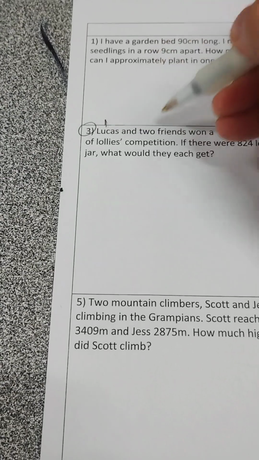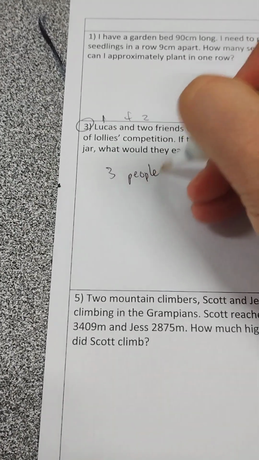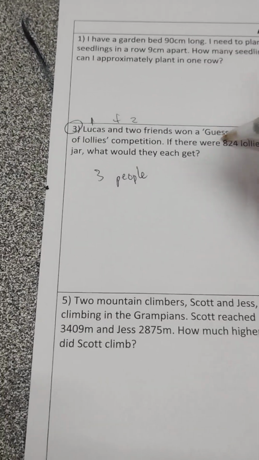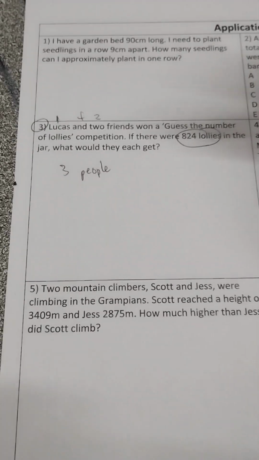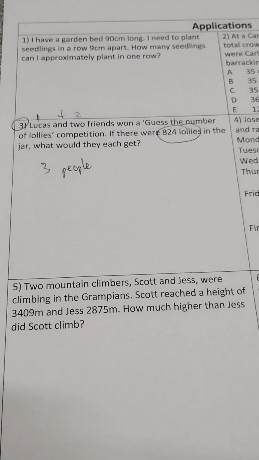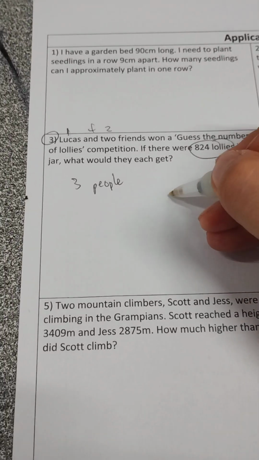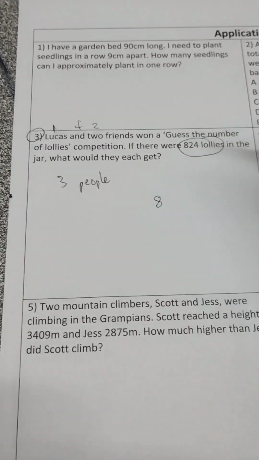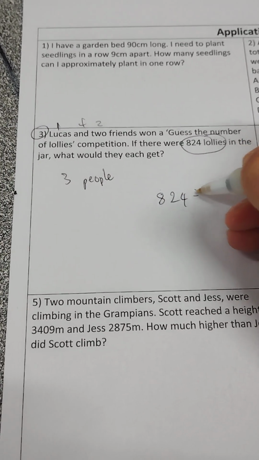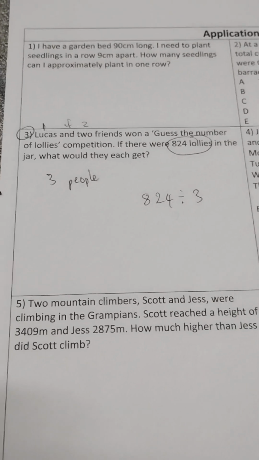So including Lucas and 2 friends, that's 3 people in total that are sharing. Just make sure you realize we have to include Lucas. Now, how many would they get each? That's just a division problem. Instead of bananas like we had in class, we've got 824 lollies divided by a group of 3 people.